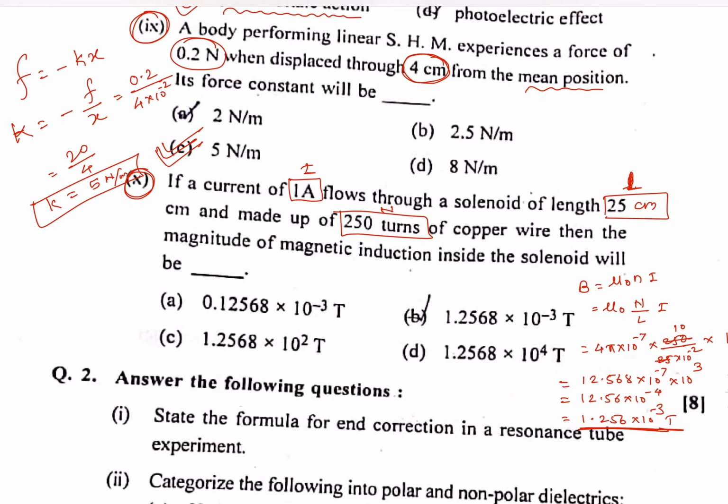1.256 into 10 raised to minus 3 is written in option B. So option B is the correct answer for this question. I hope everyone understood the answers for all the MCQs.